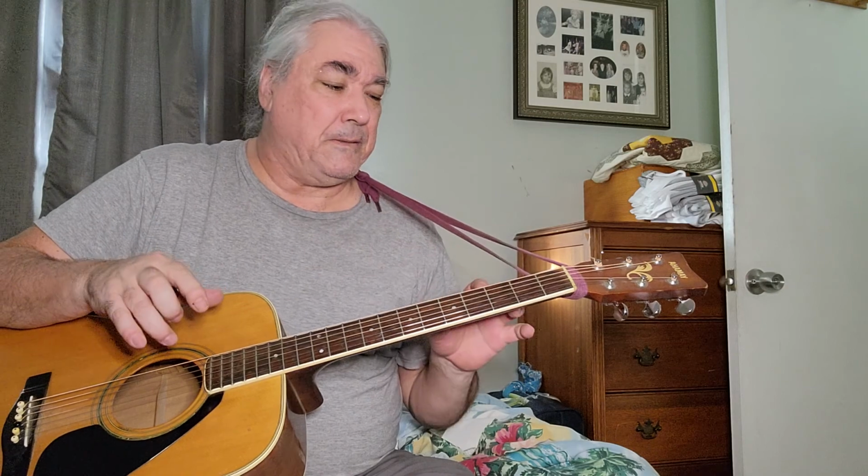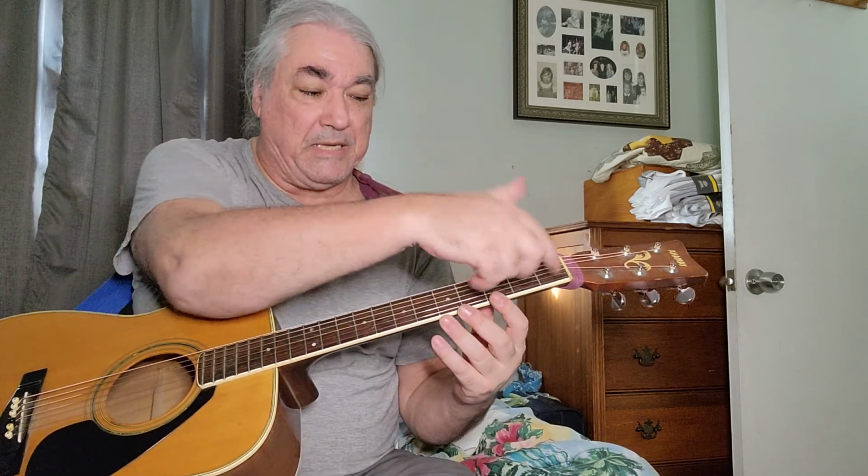The point of all of these is that when you pick a key, C is the first note of the scale. That would be the one chord. The D being the second note of the scale is called the two chord.